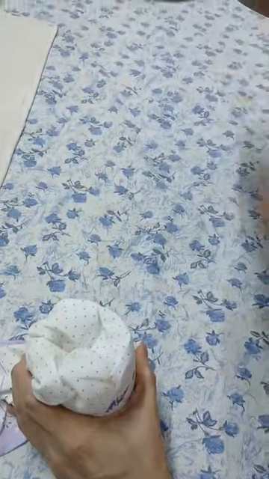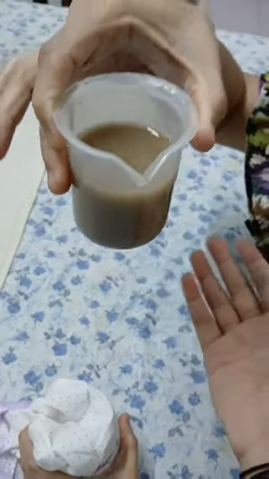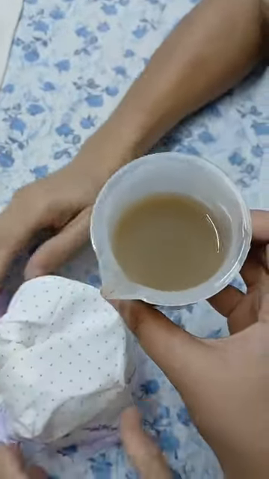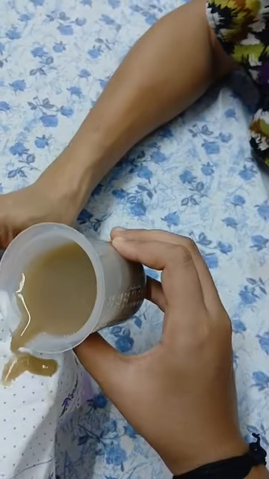So this is the mixture, it has mud and water in it. I am going to pass it through a porous cloth. Now let us see whether it will pass or not.